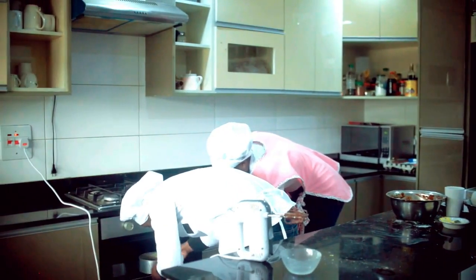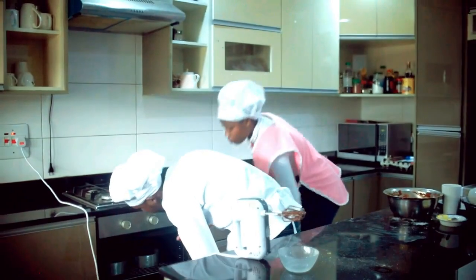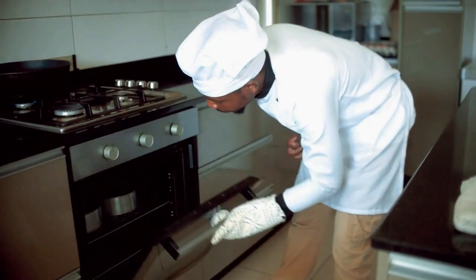Okay, nicely. You take them out of the oven and check using a clean knife. If it comes out clean, then our cakes are ready. If there are stains of the cake paste on the knife, that means the cakes are not yet ready. But let's check to see what is happening in the oven.